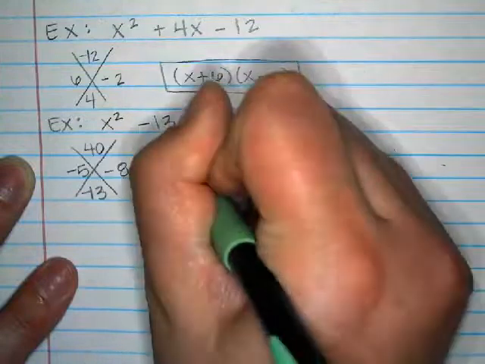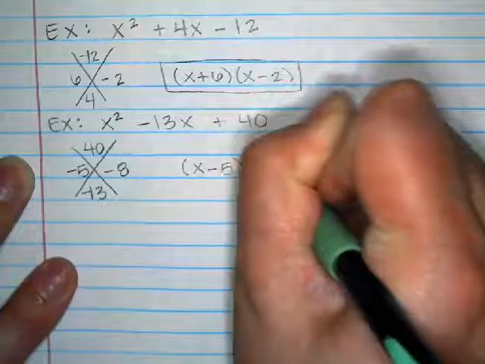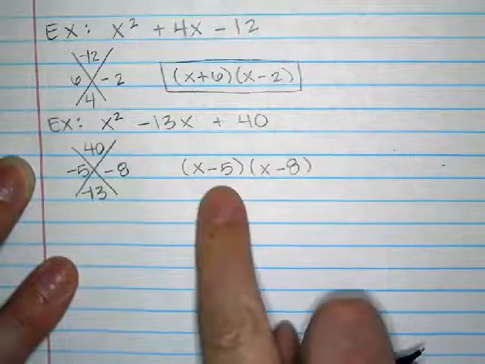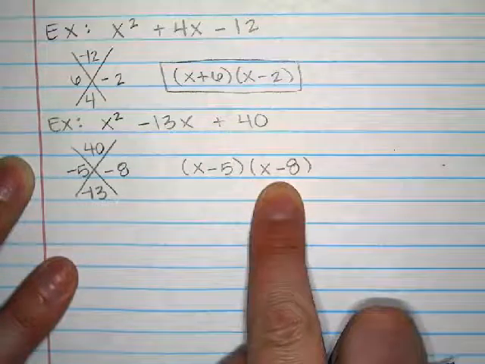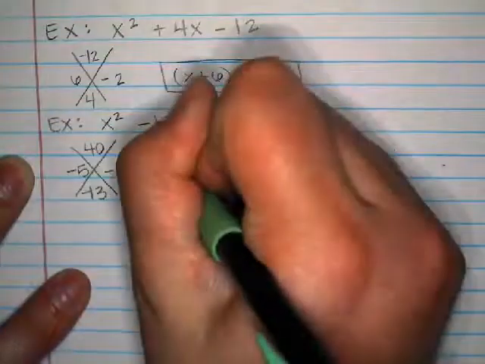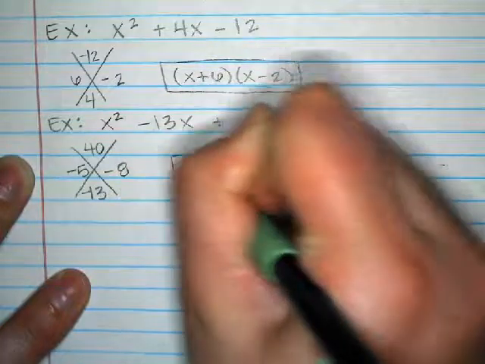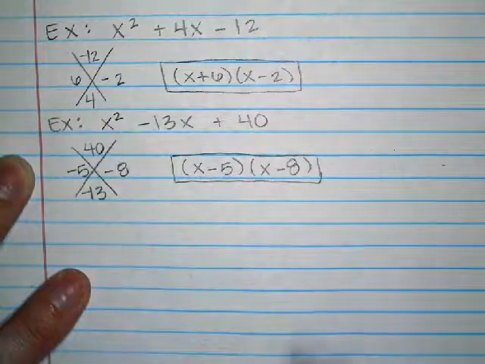One question students often ask is, does the order matter? If I wrote negative 5 and negative 8, and you wrote negative 8 and negative 5, who's correct? The answer is both of us. You can write it in whichever order and you still get the answer right.